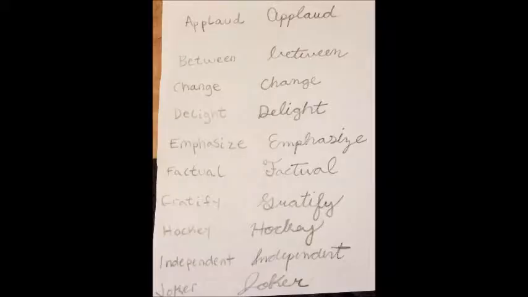Okay, so finally I'm going to show the last 10 words. In this case, it's going to be alphabetical, applaud, between, change, delight, emphasize, factual, gratify, hockey, independent, and joker. Those are 10 words that I researched and determined are of 4th grade vocabulary, initially in their print, and then followed by their cursive counterparts. So here are the 10 words. On the left, you can see that they're written in print, and on the right, they are written in cursive.